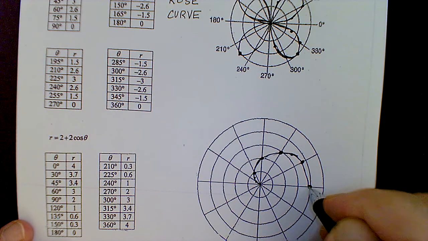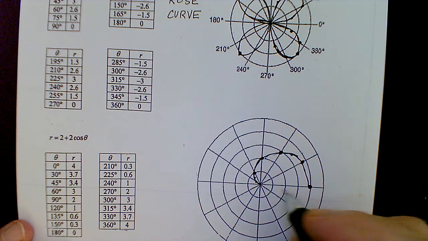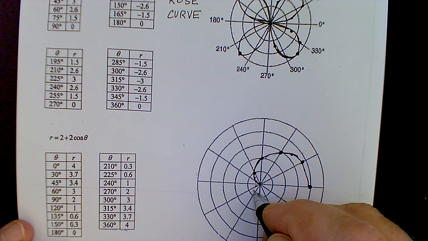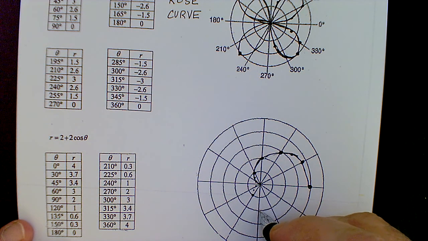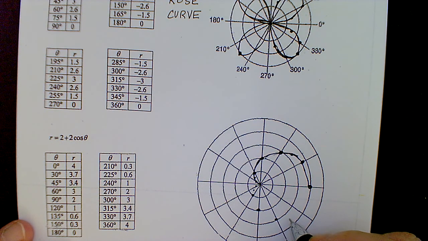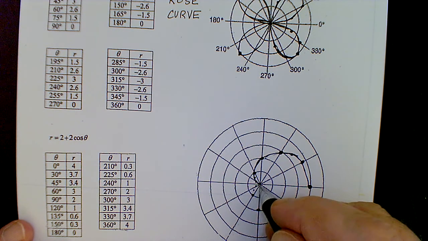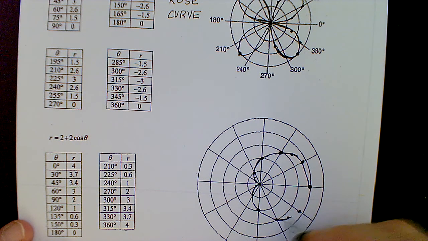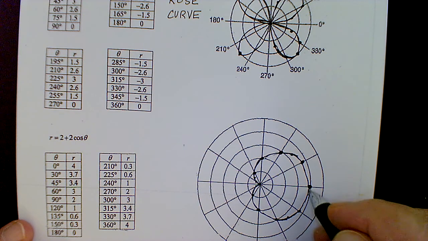Okay. And then if you plot the other points, basically you'll see that it spirals out. At 210, it's 0.3. 225, it's 0.6. 240, it's 1. 270, it's 2. 300, it's 3. 315, 3.4. 330, 3.7, and then 360 back to 4. So then it takes the shape where it spirals out and comes back to where it started.